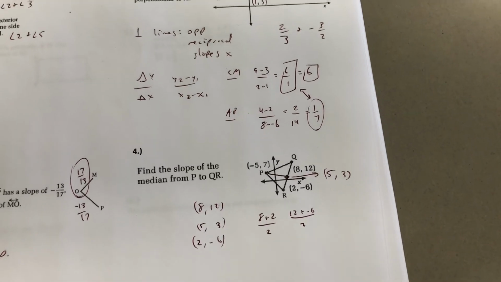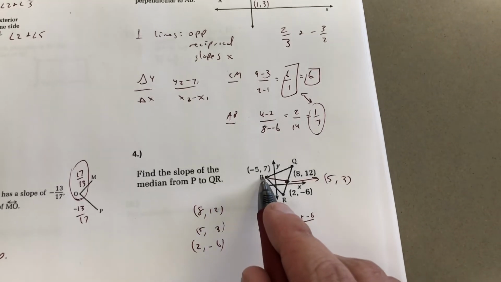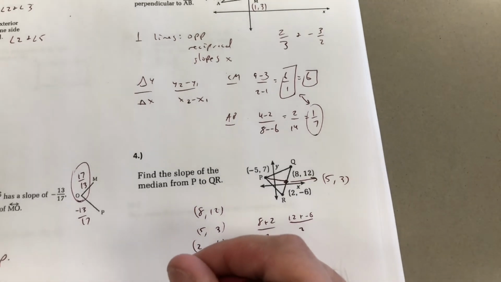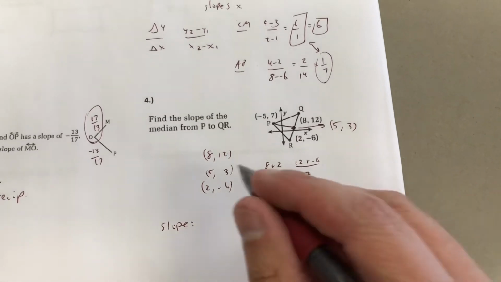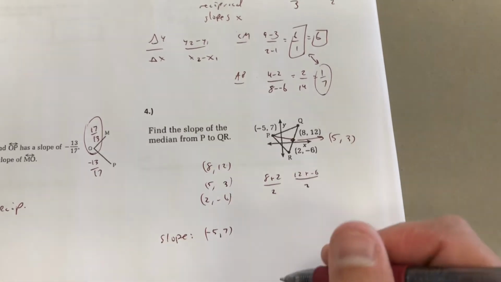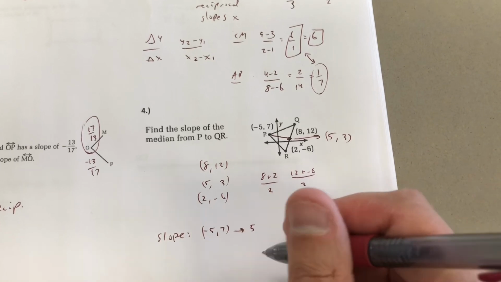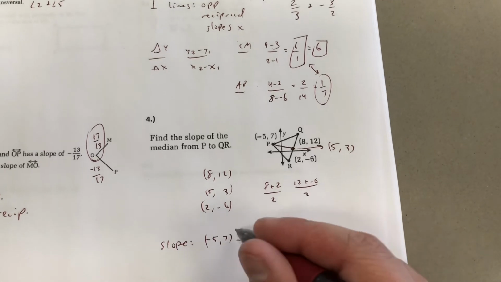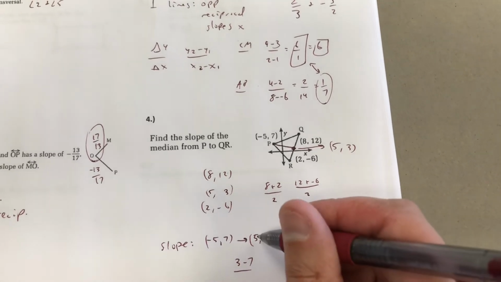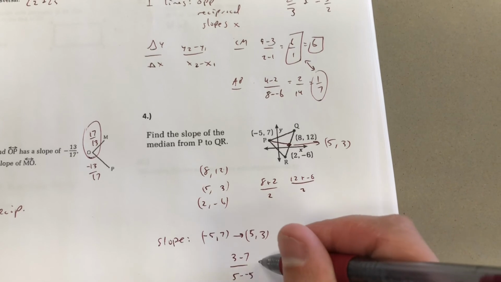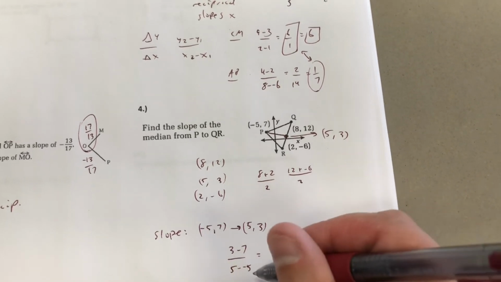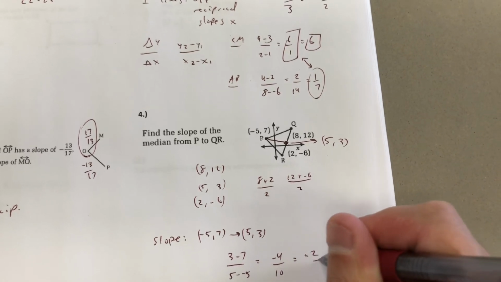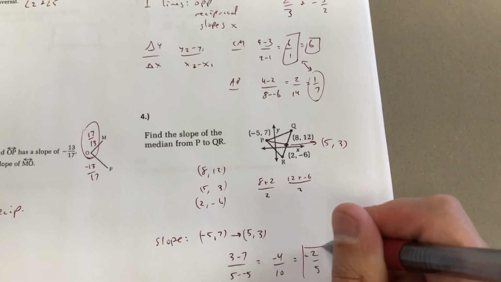And we want to find the slope of the median. So we want to find the slope between P and basically this median point here. So our slope is going to be between the points from P at -5, 7 and over to that new midpoint at 5, 3. Slope is y2 minus y1. That'd be 3 minus 7. On the bottom, x2 minus x1, 5 minus -5. 3 minus 7 is -4. And 5 minus -5 is 5 plus 5, which is 10. Simplify your fraction, you end up with -2/5.